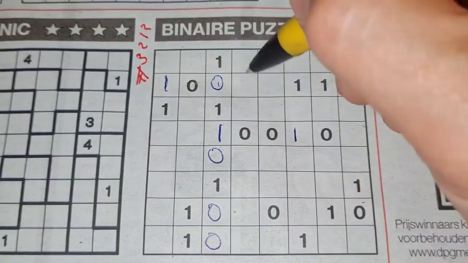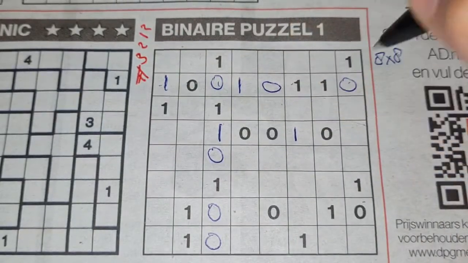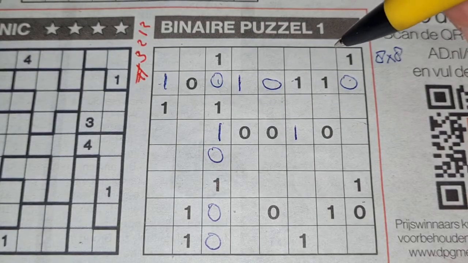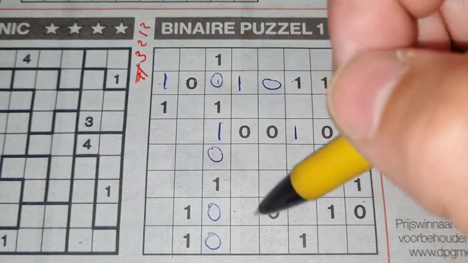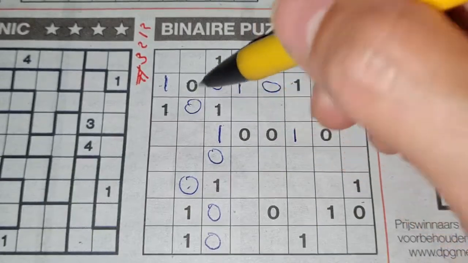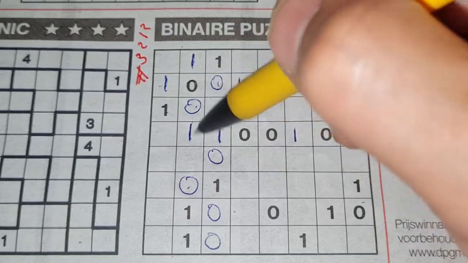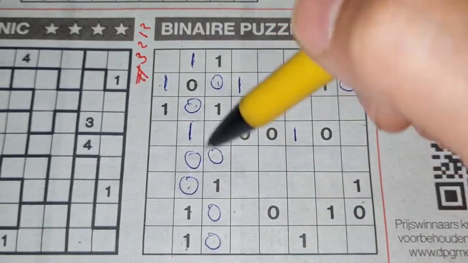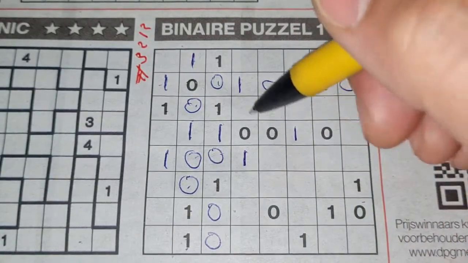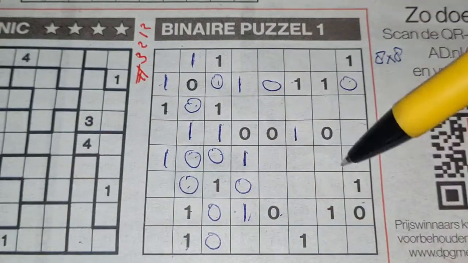Double O, here one, there one. Now we have 4 ones, so the rest are O's. Then a double one, here no, there no. Between 2 ones comes an O. Double O, here one, there one. Now we have 4 ones, so the rest are O's. Double O, here one, there one. Between 2 O's comes a 1. Between 2 ones comes an O.